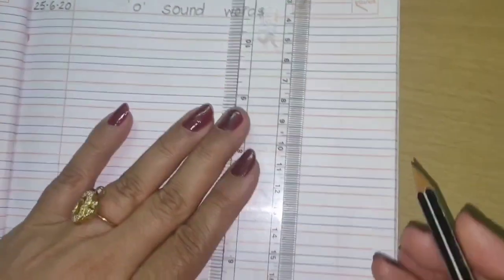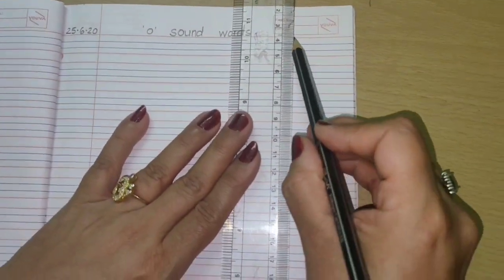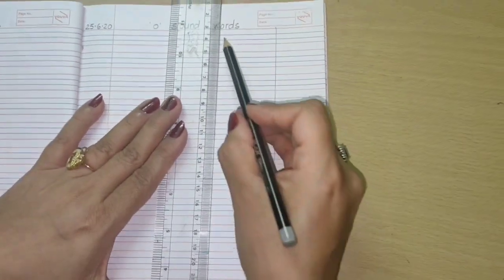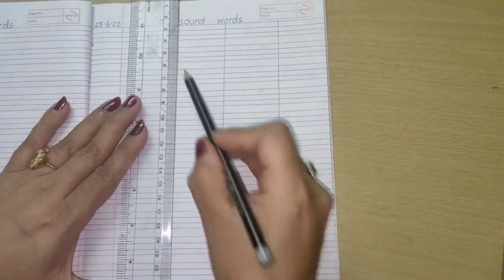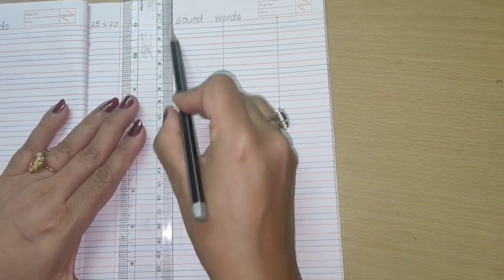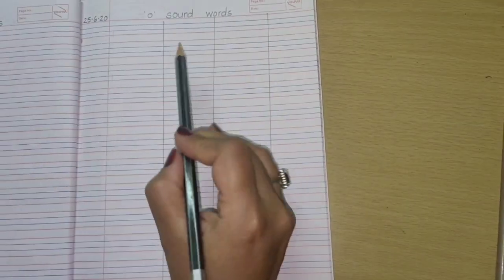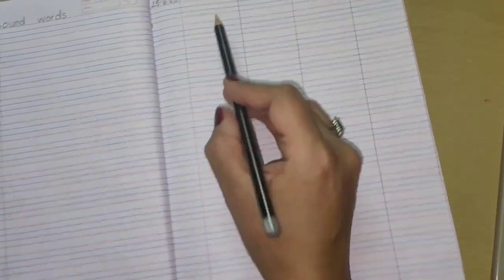And like yesterday, we will again make 3 lines. So this is our first line, second line, and our third line. We will start writing on the first column.